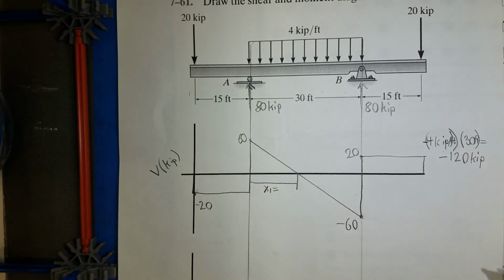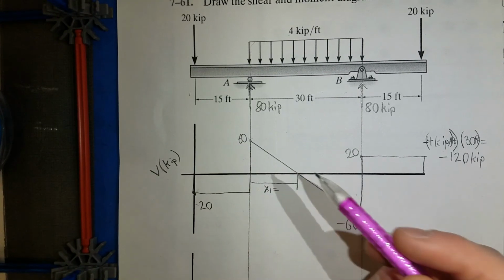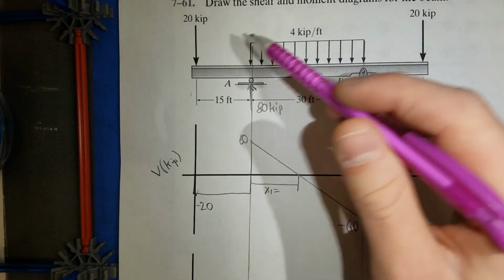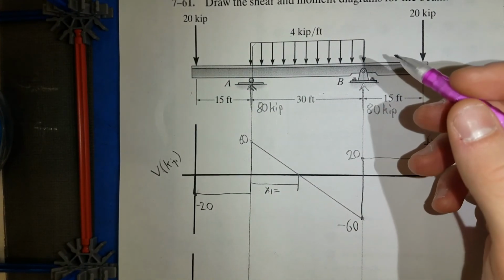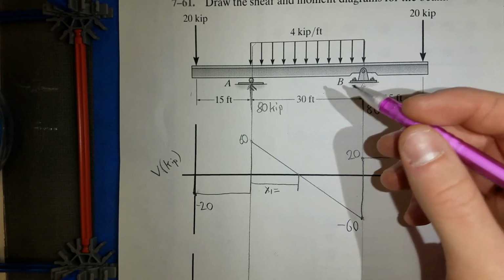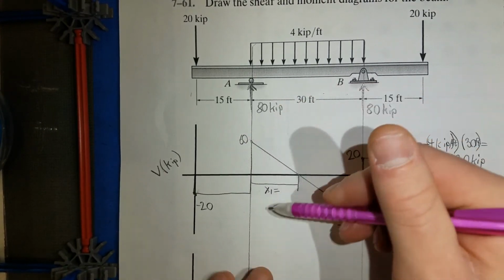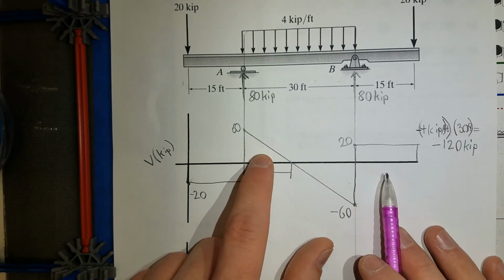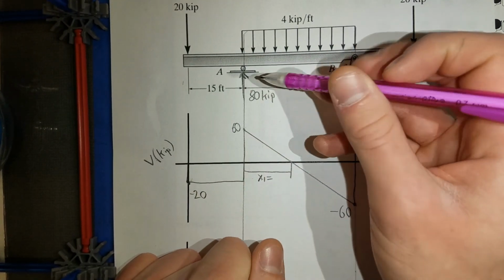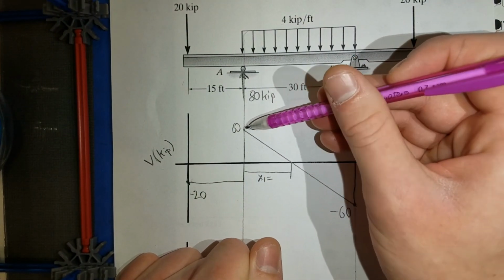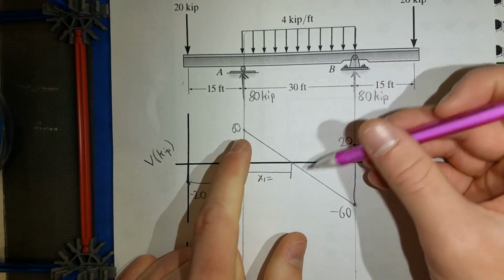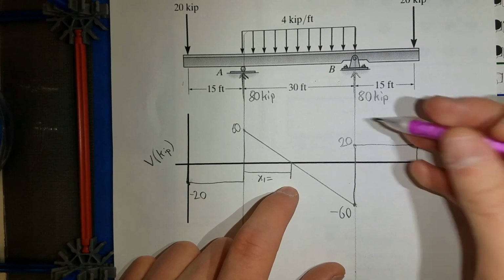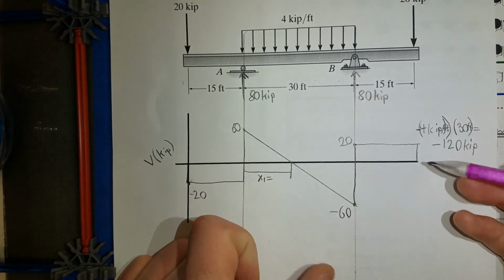Now there's a couple of ways to figure this out. One way is you could make a cut through the beam here and then solve for shear and then find out when shear is equal to 0. The other thing is you can use a little bit of geometry, which is what I prefer for these triangles here. It essentially shows us that if we take this 60 and divide it by our slope, we should get what the x is equal to. It's essentially how slope is rise over run.